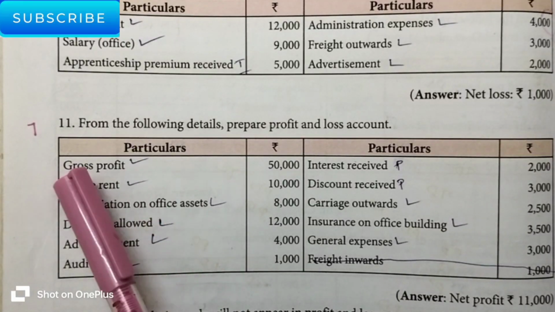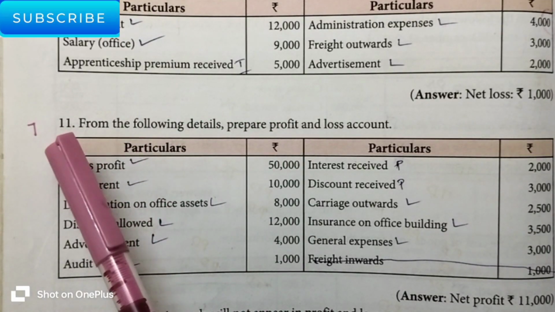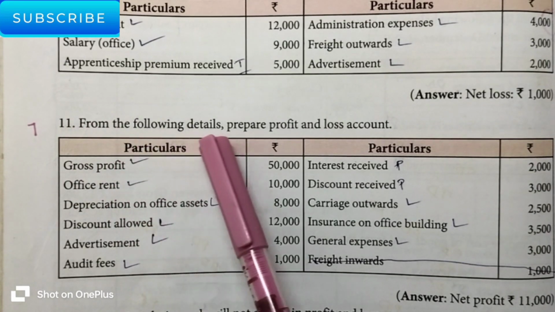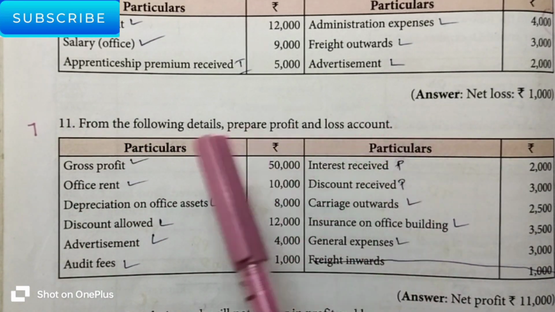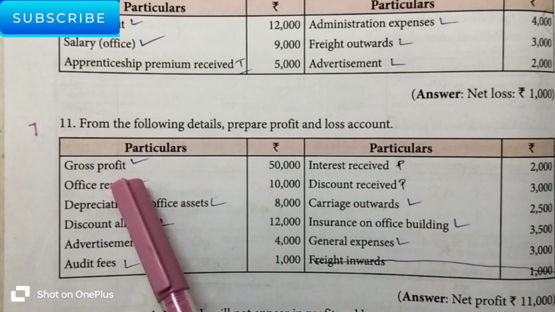Hi everyone, 11th Standard Accountancy, Unit 12, exercise sum number 7. From the following details, prepare profit and loss account. Let's read the information given below.